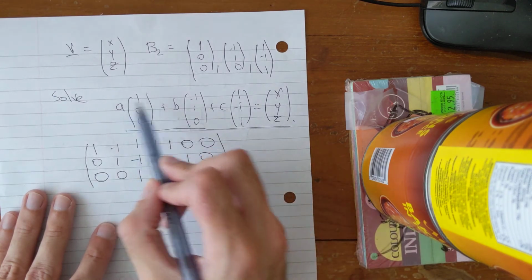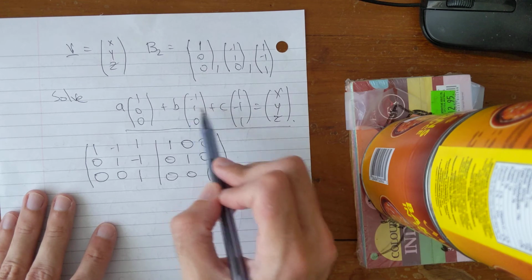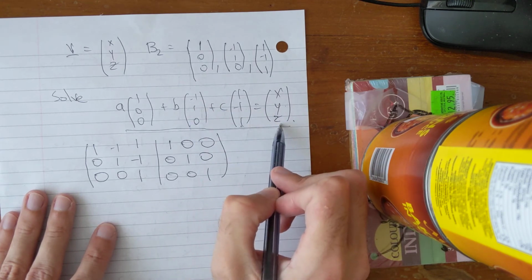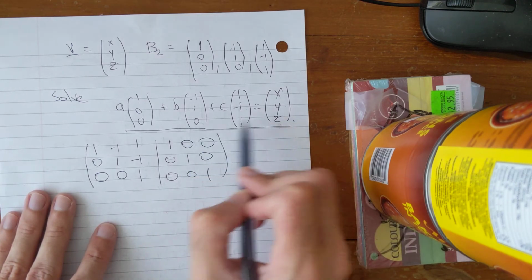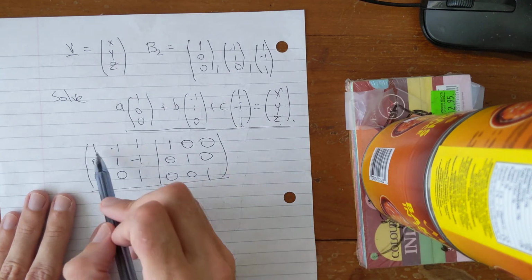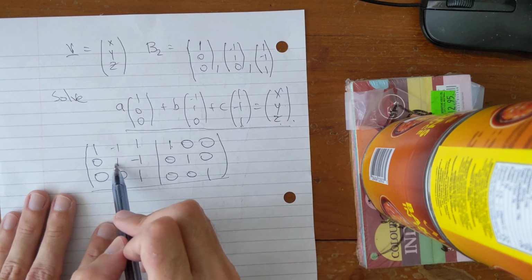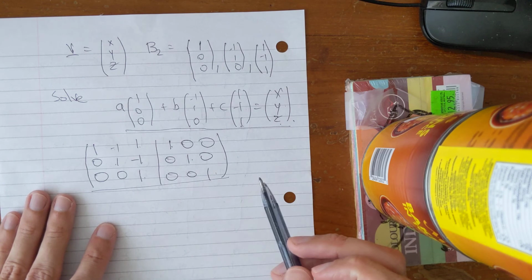The first equation is a minus b plus c equals x. The second equation is b minus c equals y, and the third equation is c equals z. And then when you write down the coefficient matrix of those equations, you get this.